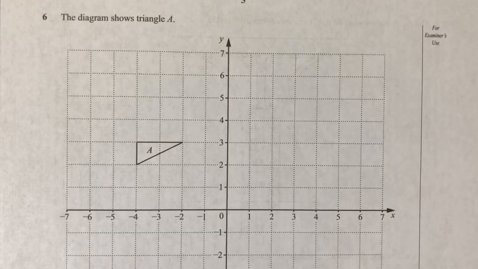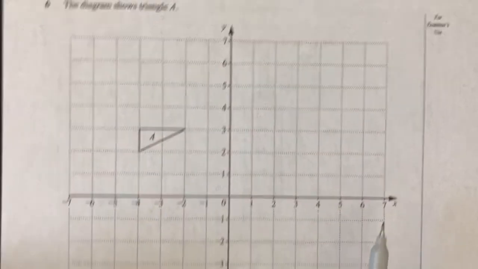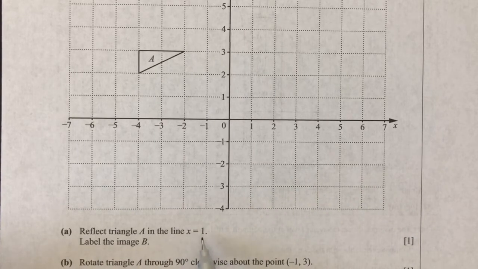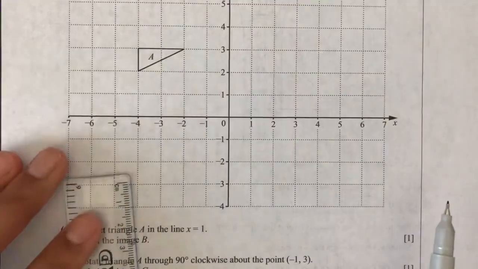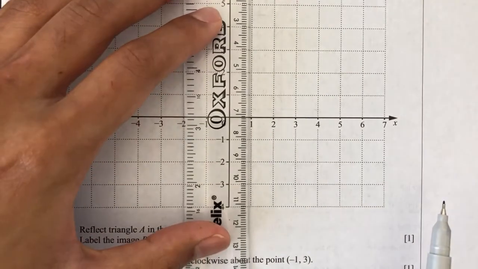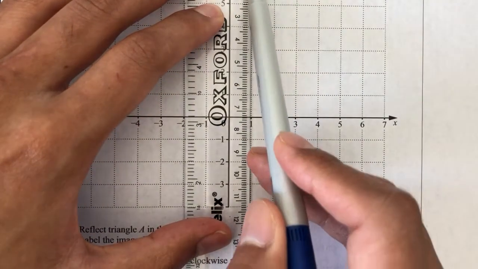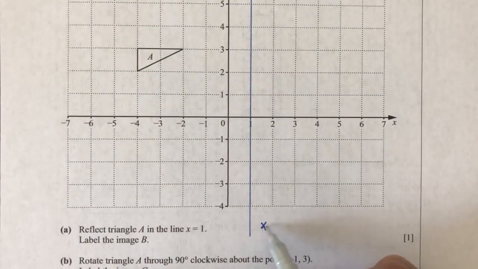Question number 6. The diagram shows a triangle A. So triangle A is here. Question part 1. Reflect the triangle A in the line x equals 1. So where is the line x equals 1? Let's draw the line x equals 1. It will be this line. Okay, that's the line x equals 1.